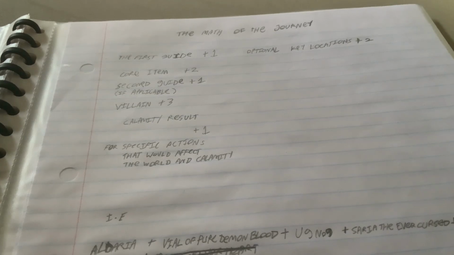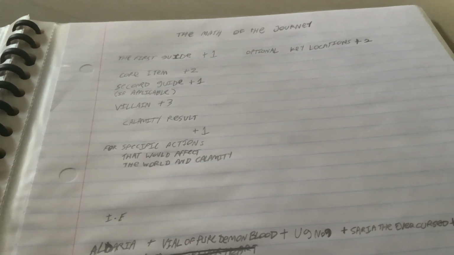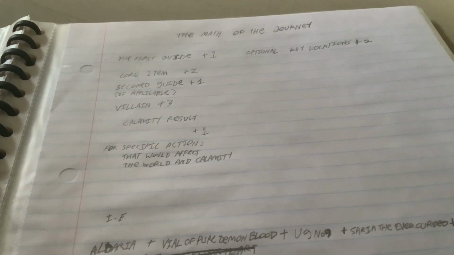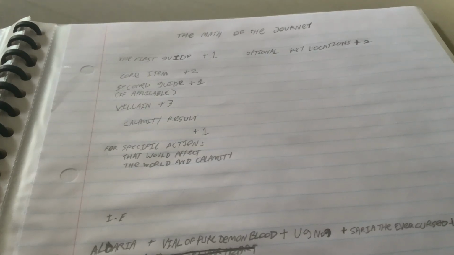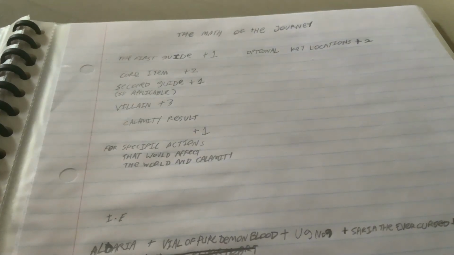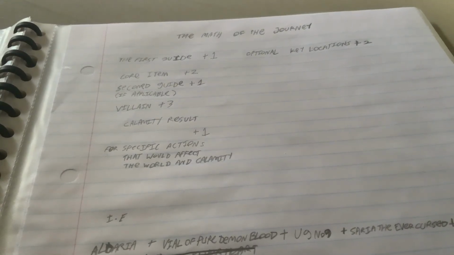Like, if their first guide differs from what their villain is, they can still play a role in how it affects your world. Then there's the core item, which leads them to a villain. Second guide, if applicable, the villain, and then the calamity is the result of all the math.